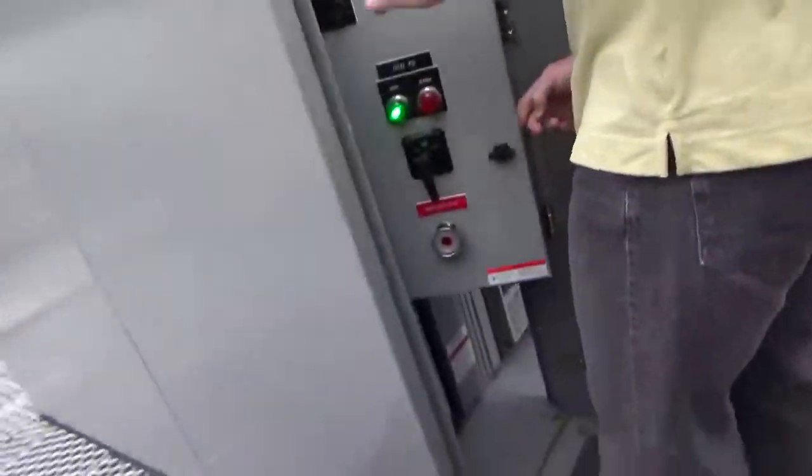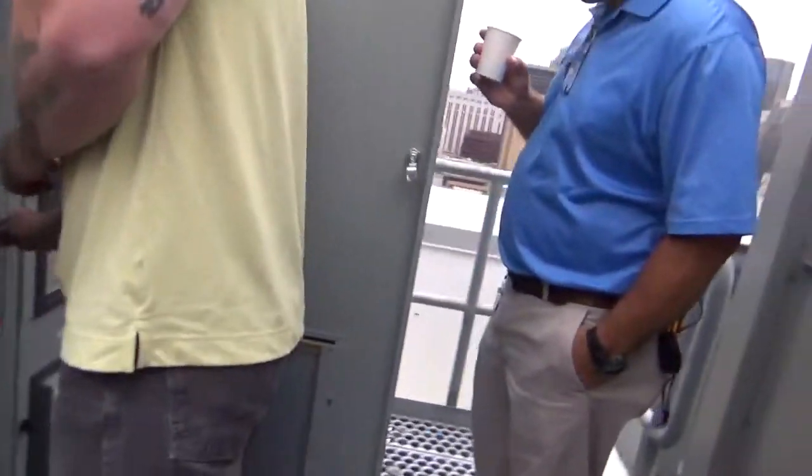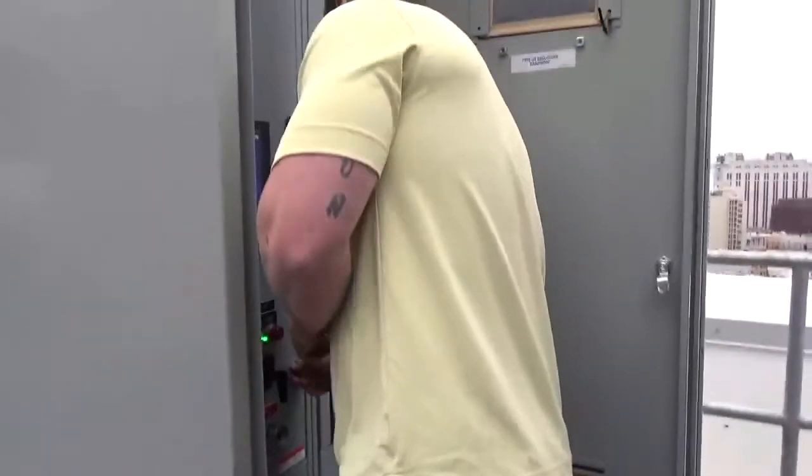You need to change out some light bulbs, guys. I have a feeling that your load bank control is probably not automatic.